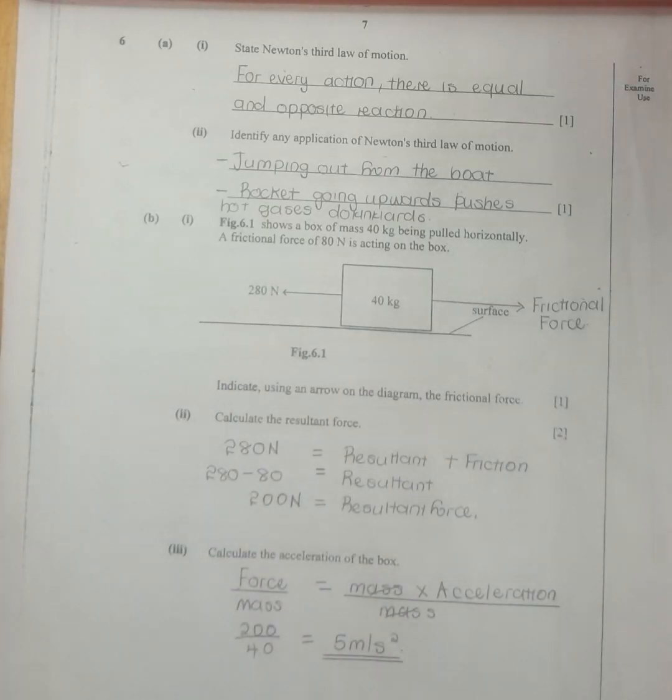On number 6, Newton's third law of motion states that for every action, there is equal and opposite reaction. Applications of Newton's third law of motion are experienced when we jump out from the boat. The rocket that is going upwards pushes the hot gases downwards.